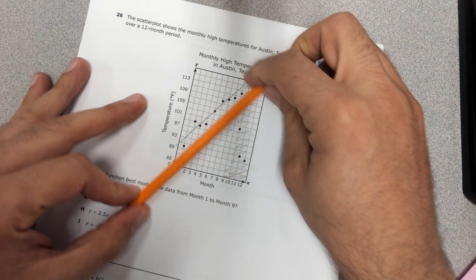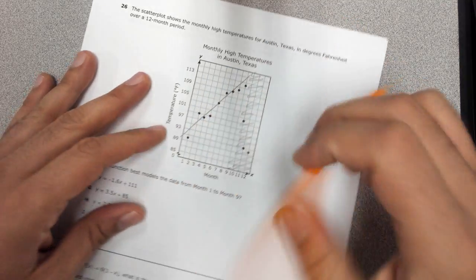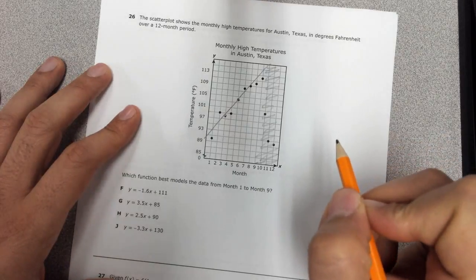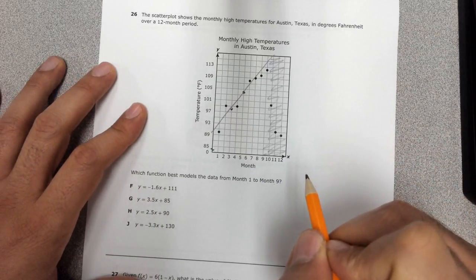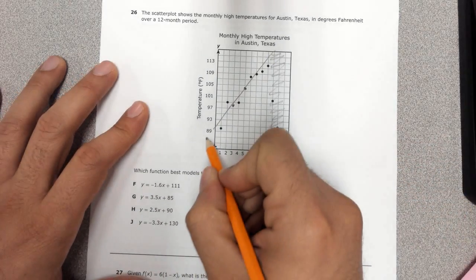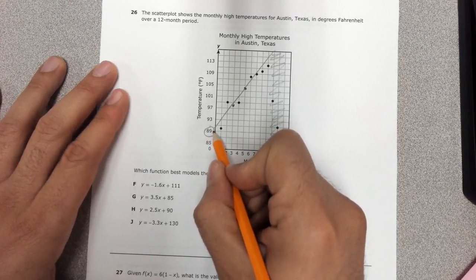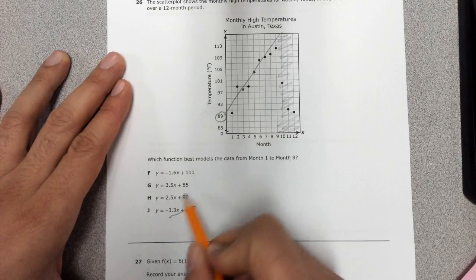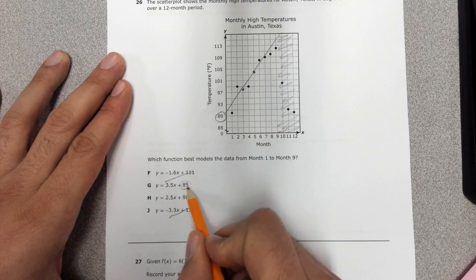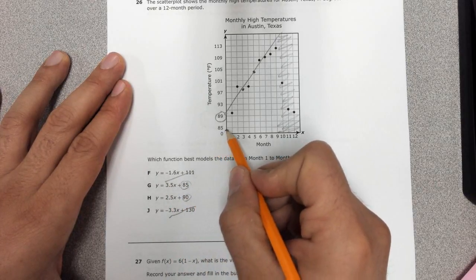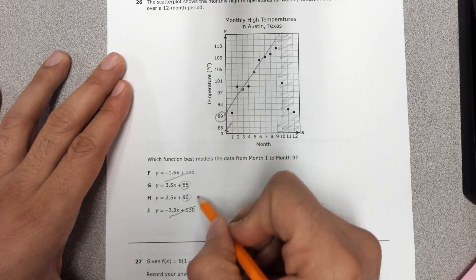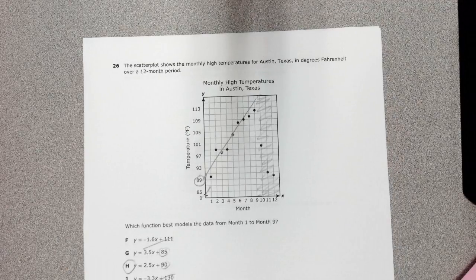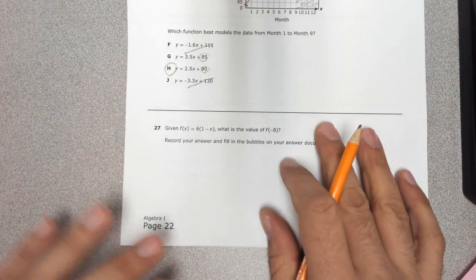Once I draw that line, I kind of see that these 2 points right here, they're pretty close to being on the line. Okay? And I also can look and see that the y-intercept is really close to 89. Now the only y-intercepts that are really close to 89 are these two. 85 is down here, 90 is right here. 90 is way closer. So I'm just going to pick H. Next question is question number 27.